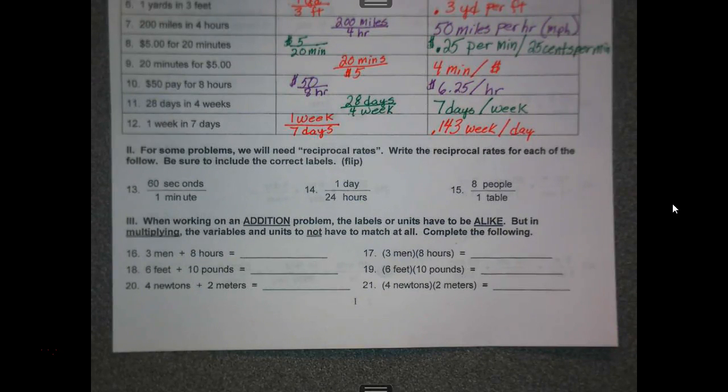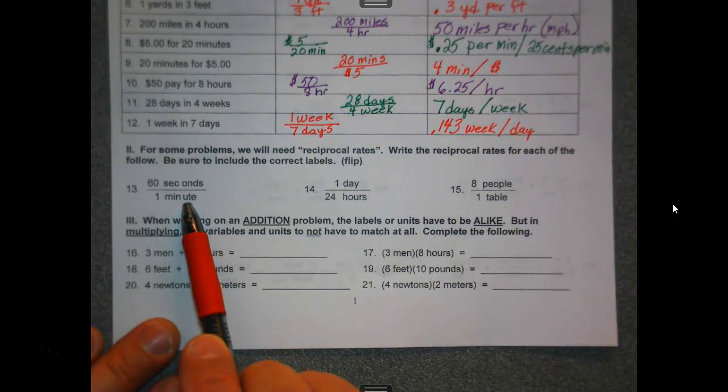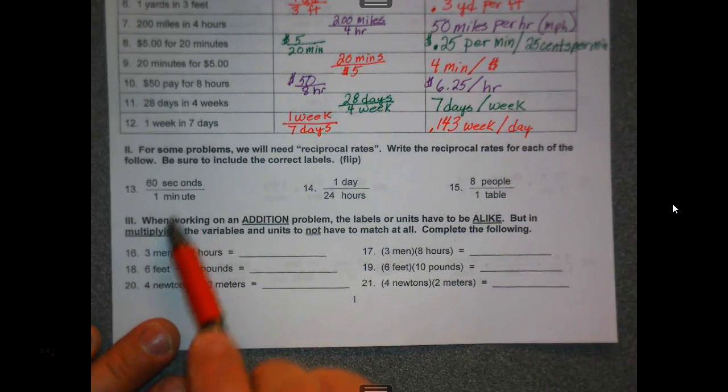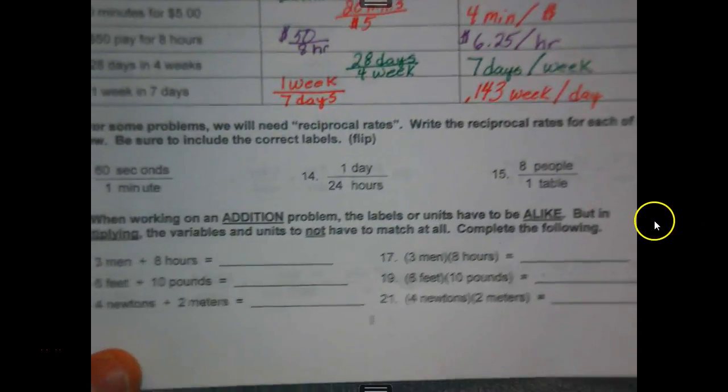Okay, you might need some of what we call reciprocal rates. Reciprocal means just flipping the fraction, right? So we're going to practice doing some reciprocals, multiplying by reciprocals. The first one we have, now these are just the number one, right? 60 seconds and 1 minute is just the number one, because there are 60 seconds in 1 minute.